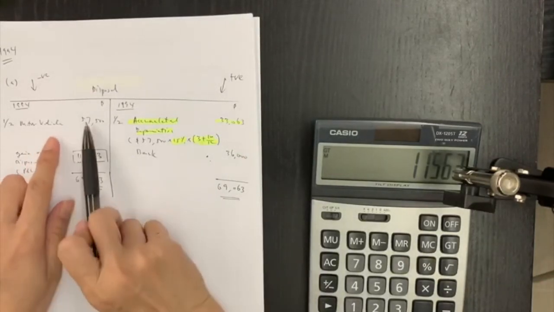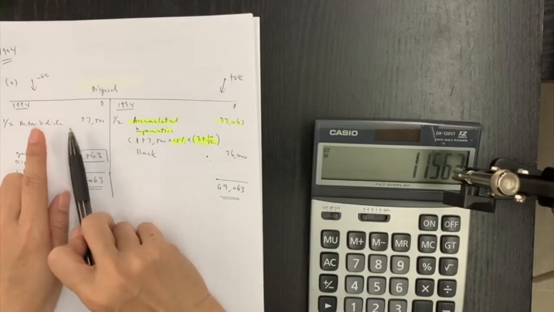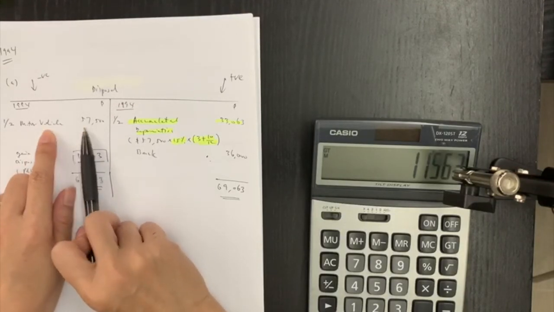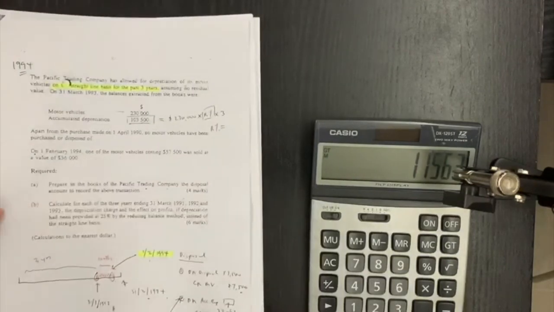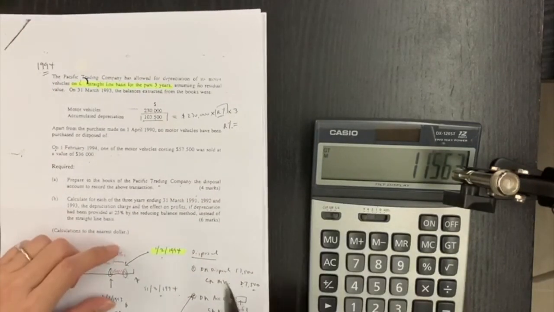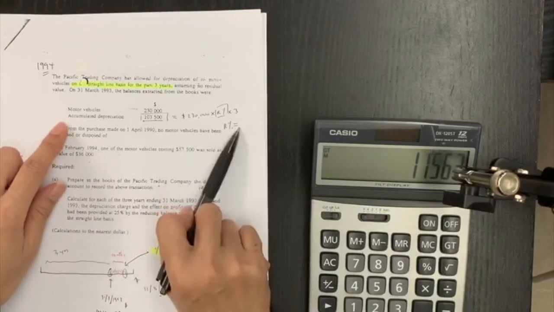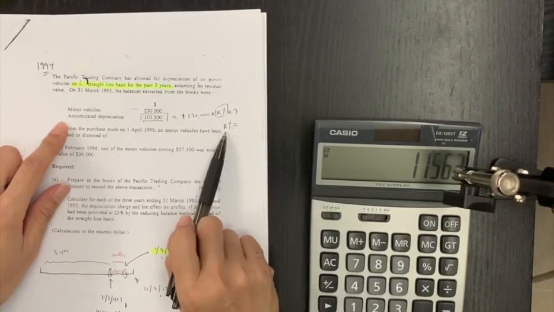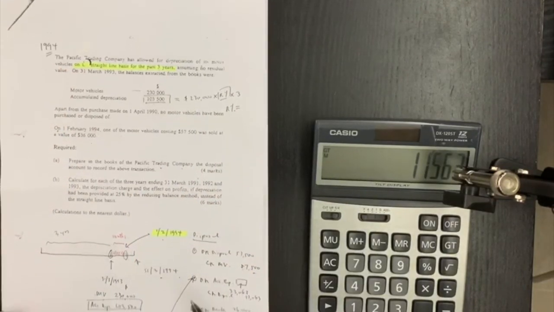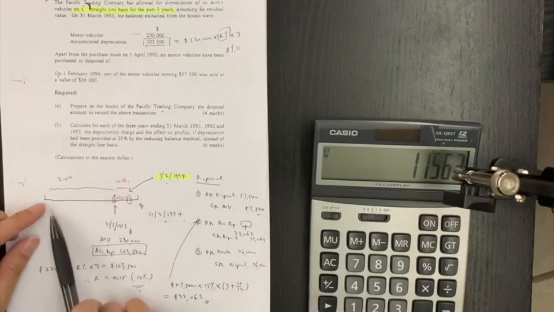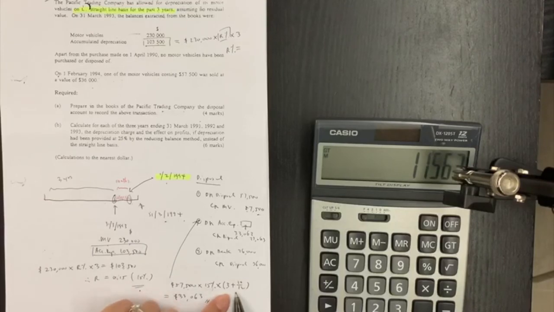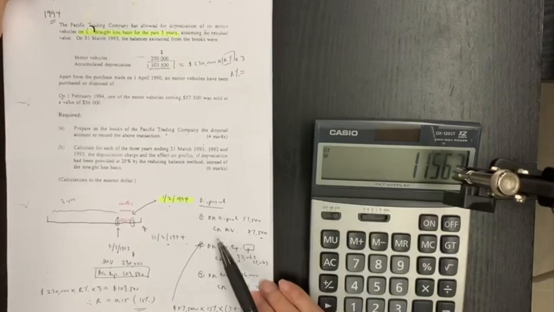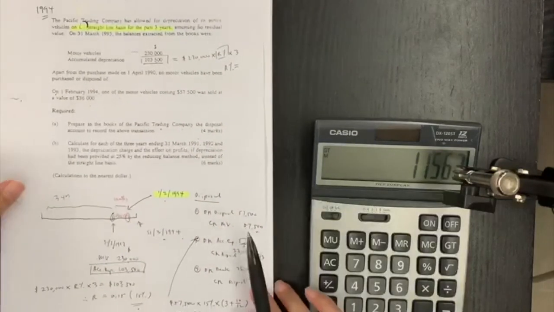This is the cost of the motor vehicle we have disposed of, and this is the amount we have received. So in this question, again, we need to set an equation to calculate the rate on disposal, and also something very, very important, which is the timeline, in order to calculate the correct amount for accumulated depreciation. That's all about today's lesson.